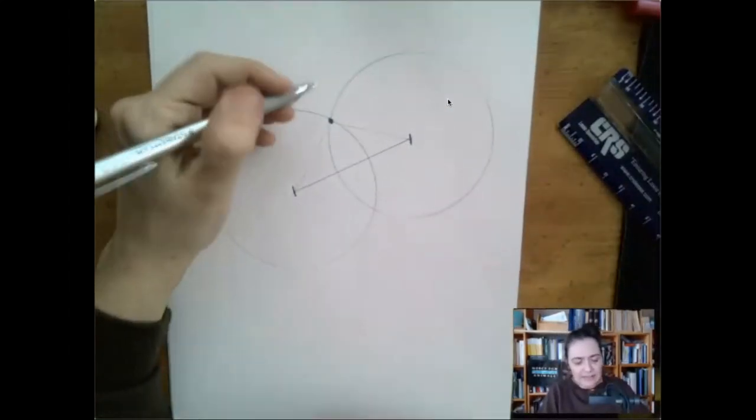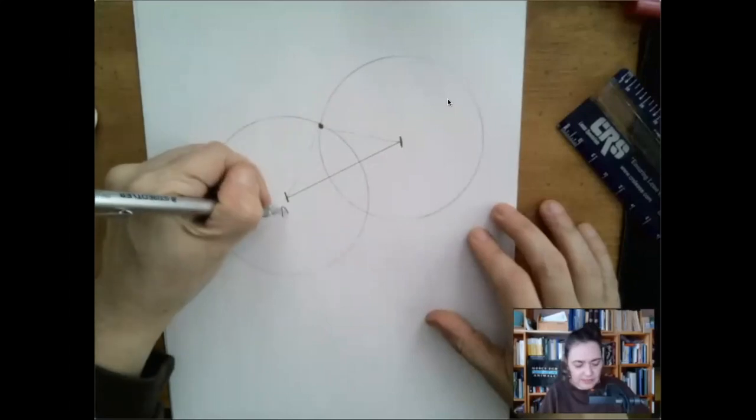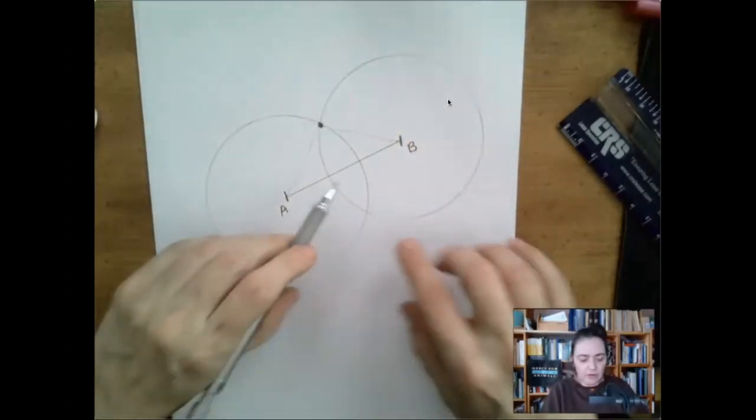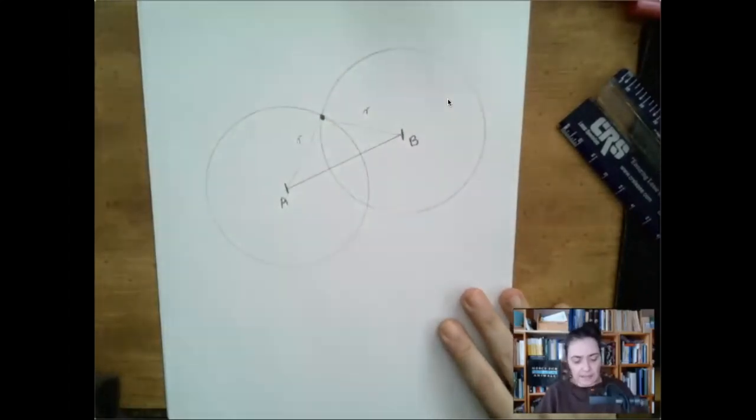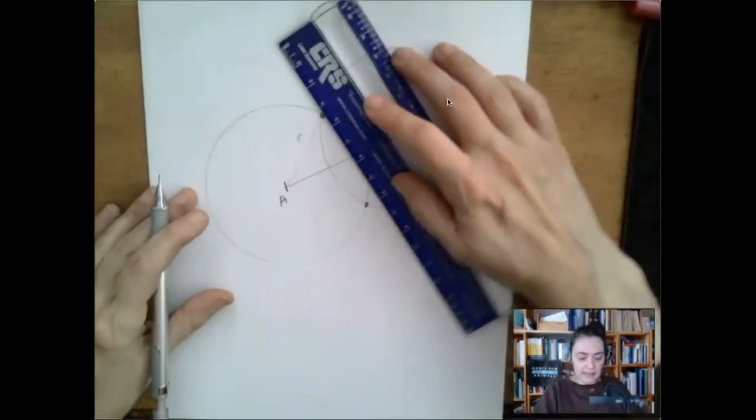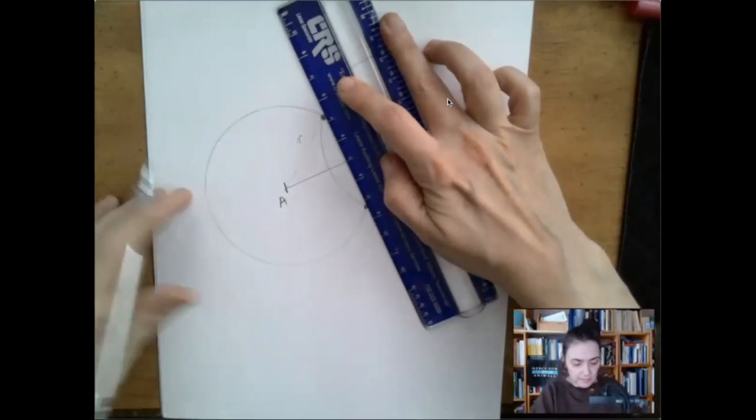This point is equally far from the two endpoints because we used the same radius, right? This is R and this is R. And so is this. And guess what? Two points uniquely determine a straight line. So we just connect the two points.